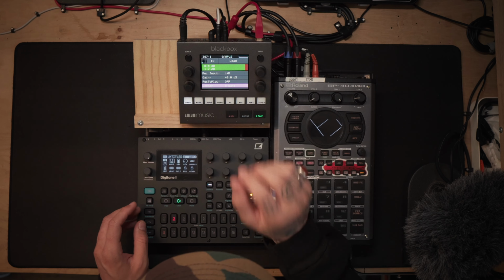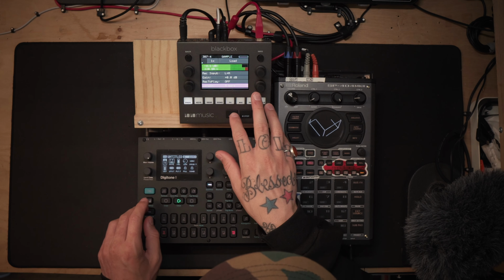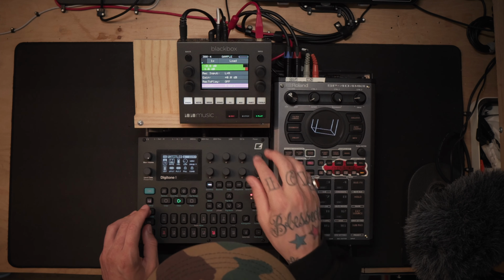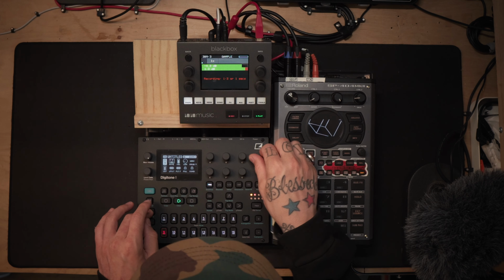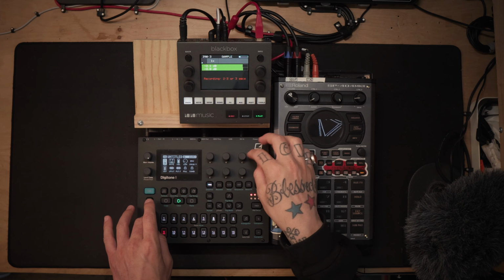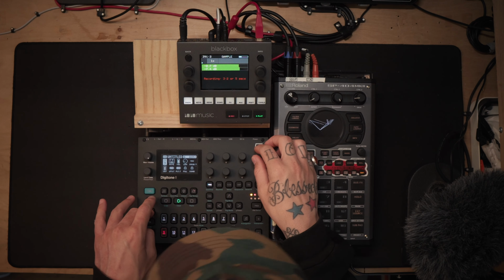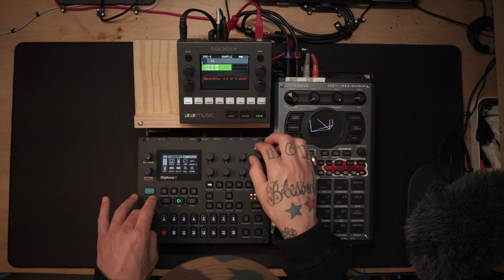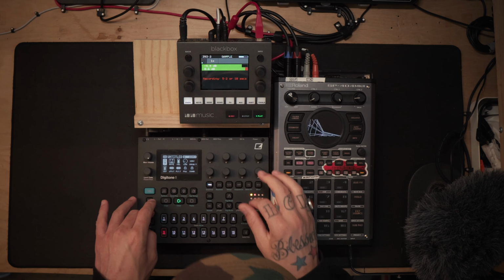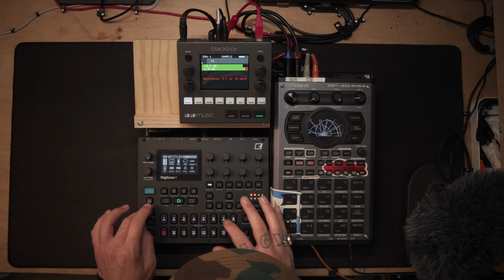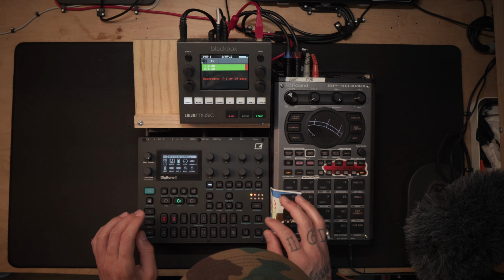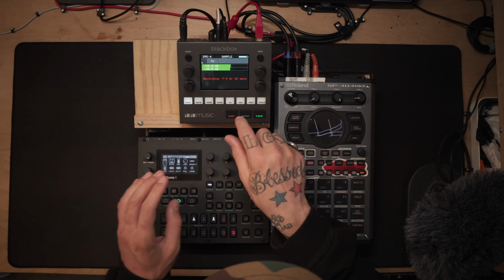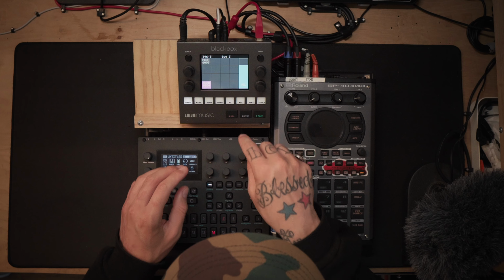We'll do 8 bars. And then pop it in. Maybe we should actually do 100% for the melody.